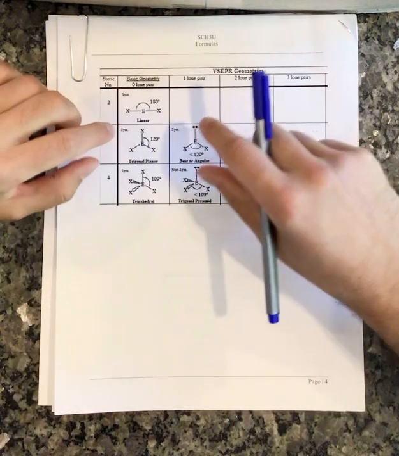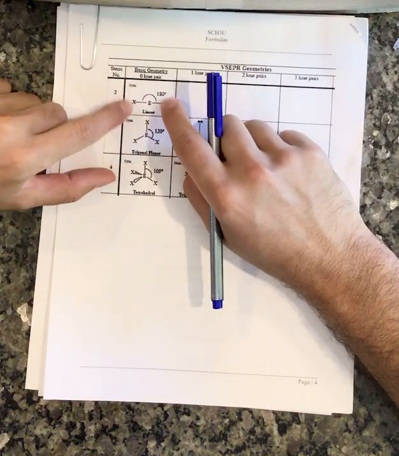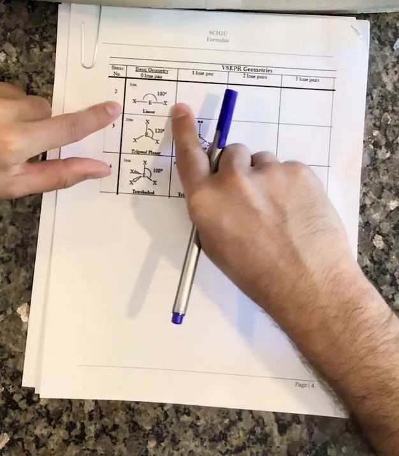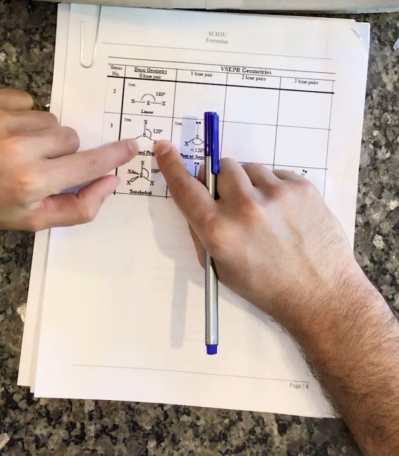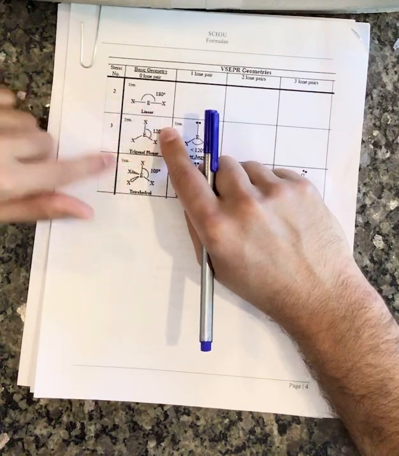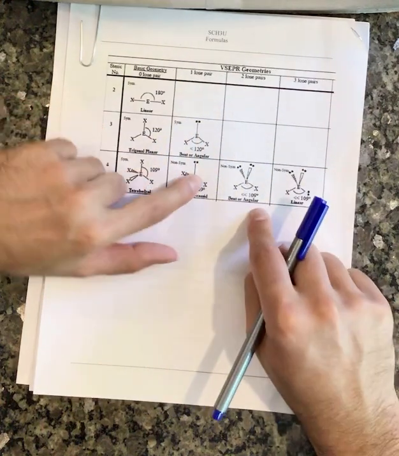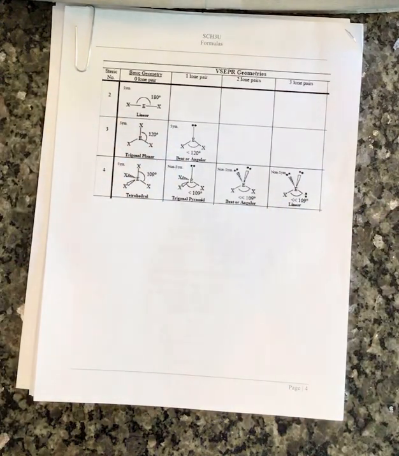Now, once again, we're not going to be worrying about those angles this year. However, just so that you do know, if you had this shape here, these two outer atoms are 180 degrees from each other. These three atoms are all 120 degrees from each other. Okay, 120 times 3 gives you 360. This one here has 109. These ones are 109. These ones are 120, and so forth.